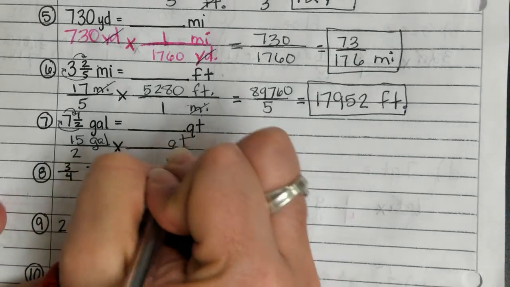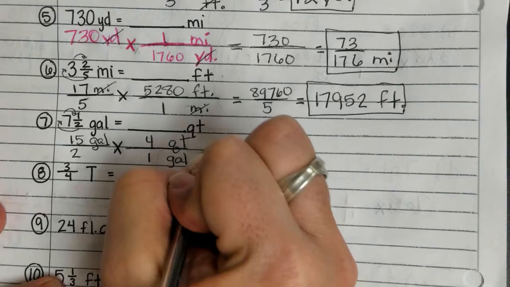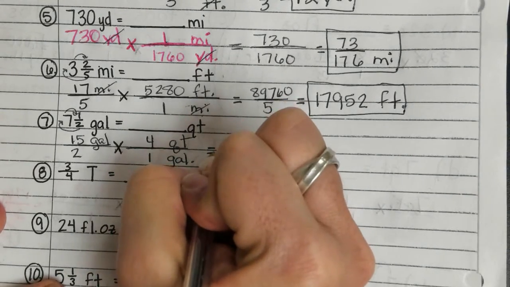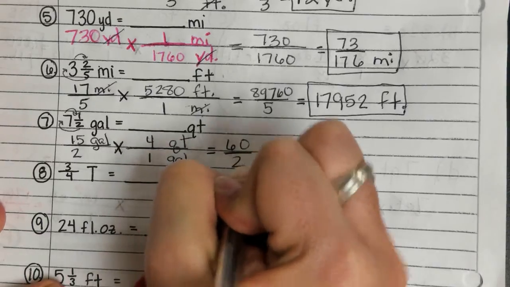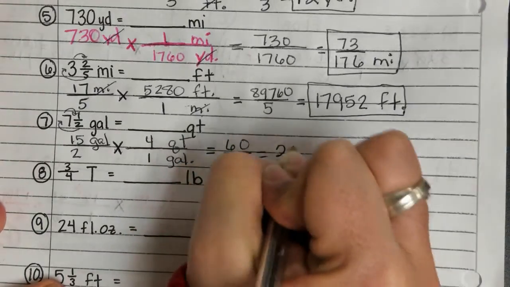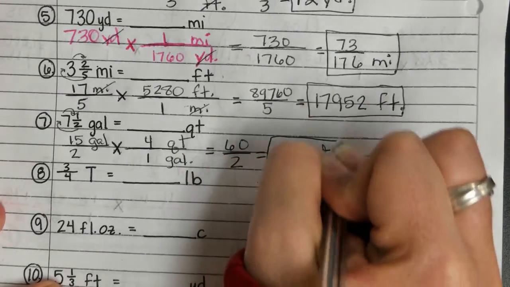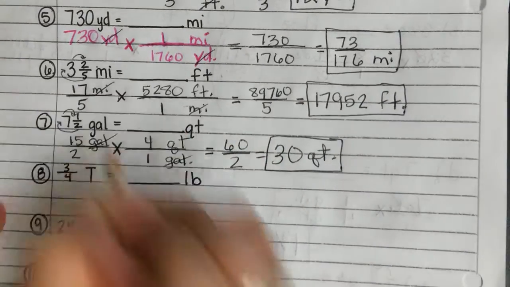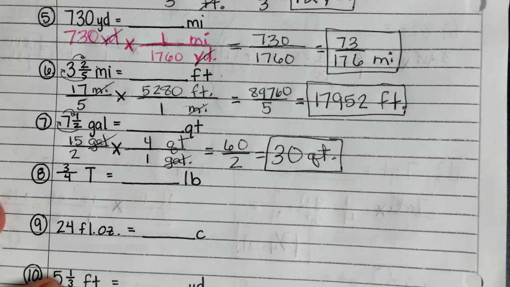Okay, from my chart, I got that there's 4 quarts in 1 gallon. Gives me 60 over 2, which is 30 quarts. Okay.